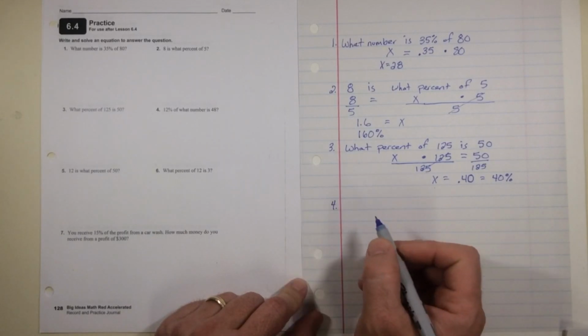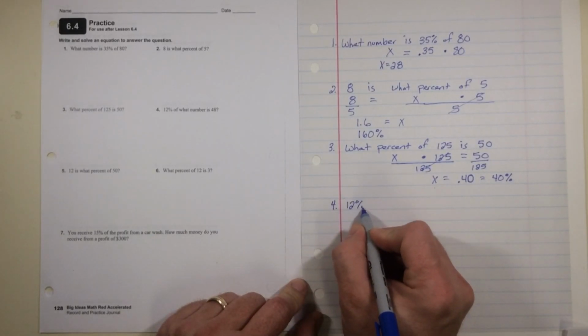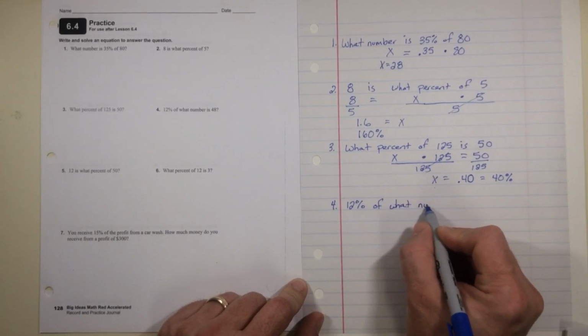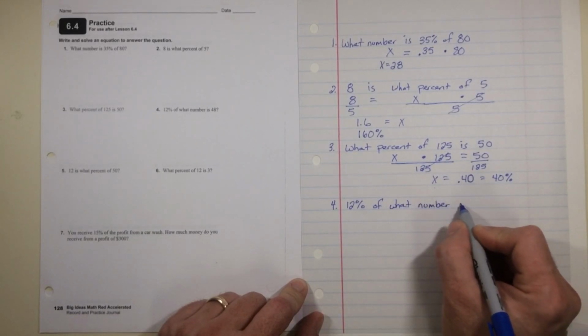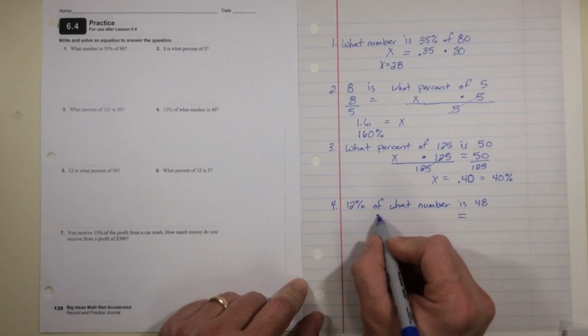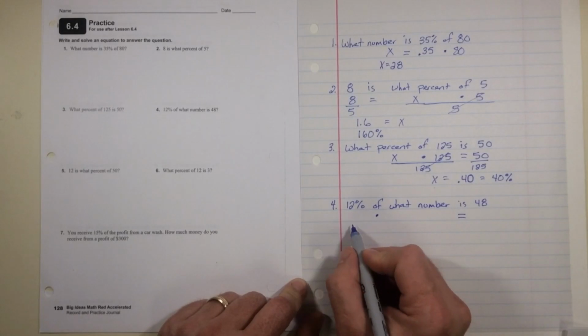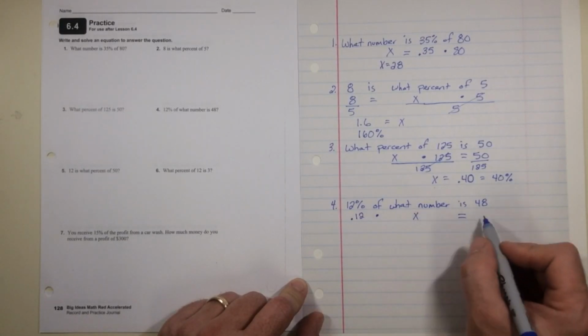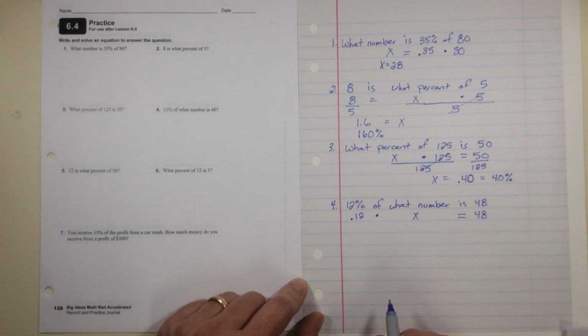Number 4. 12% of what number is 48? So is equals, of is times. 12% will be 0.12. What number is what we're looking for? And 48.